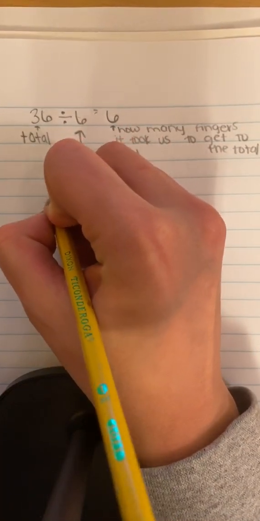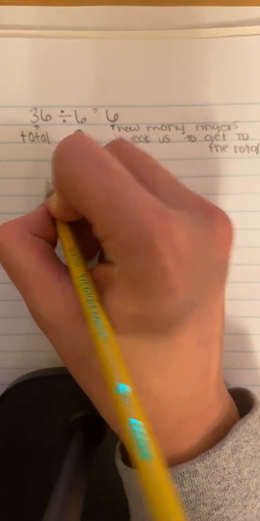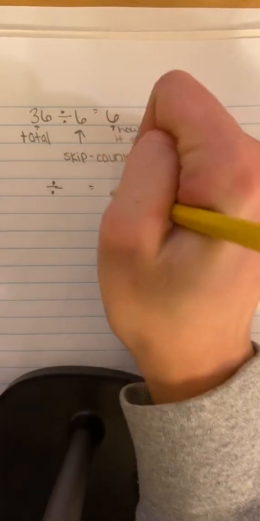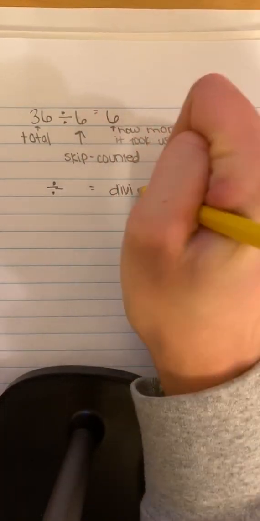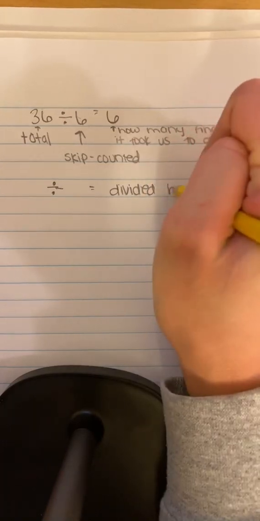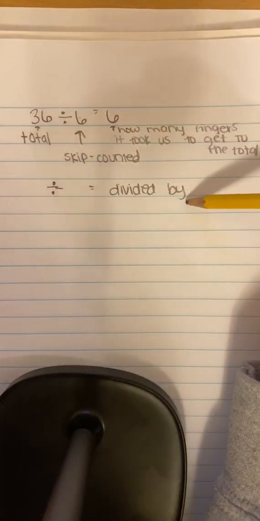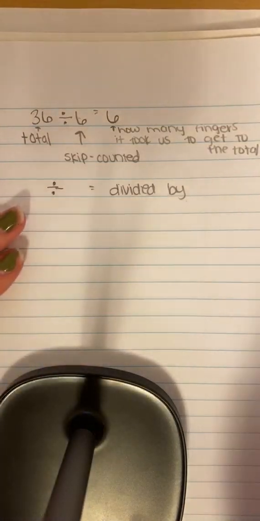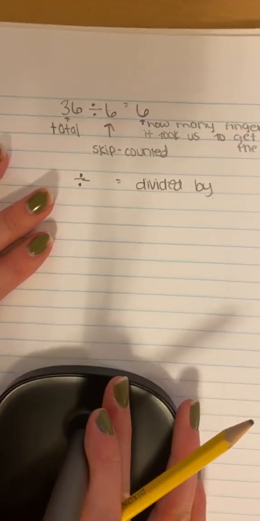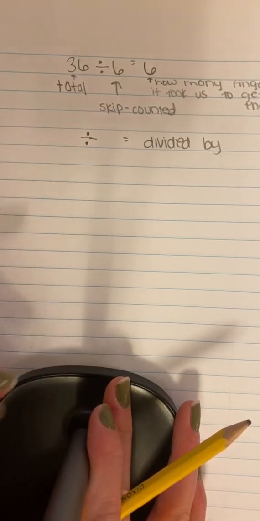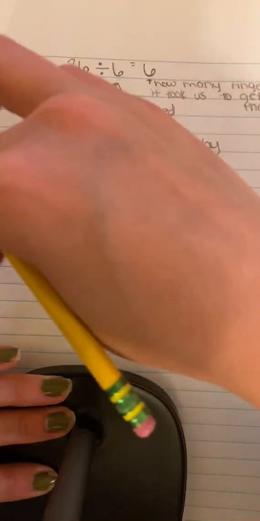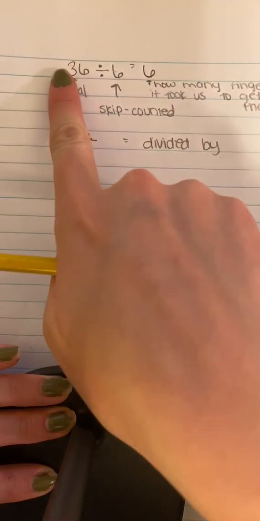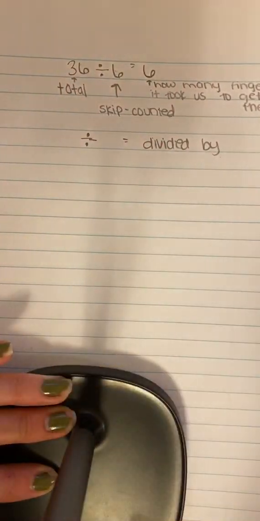I did not realize that it cut out. Also remember that this sign, it also means divided by. So they both mean the same thing. So if you see 36 divided by 6, this is just the division problem written out. So now let's do a few more practices, and then I want you to try on your homework. And remember, write out on the side of your paper for your homework. You can skip count by 6s, and that can help.